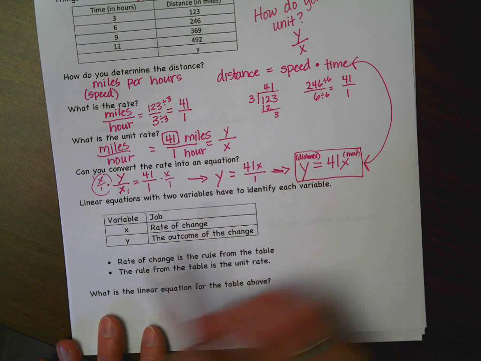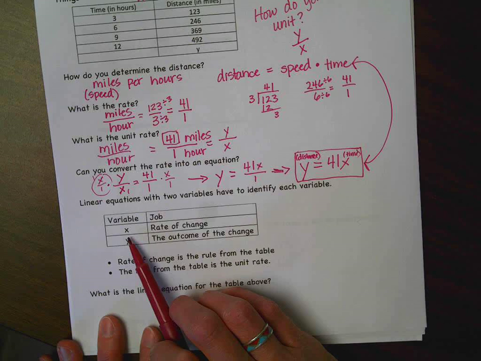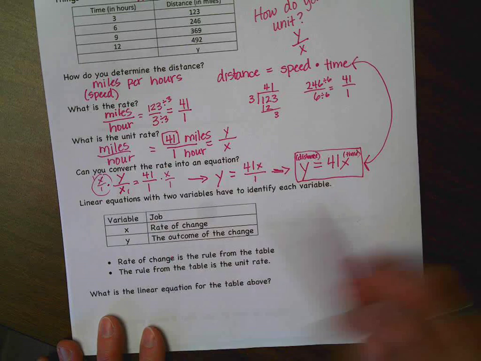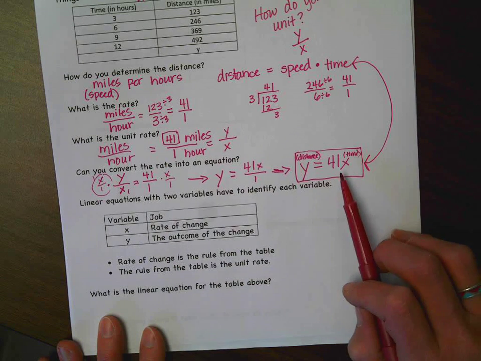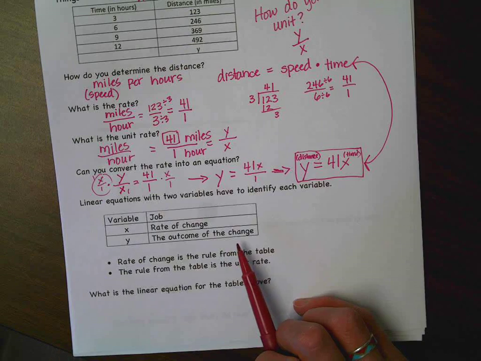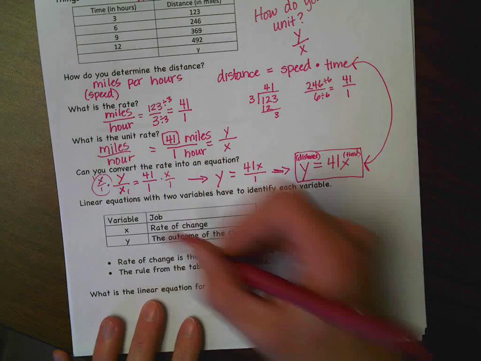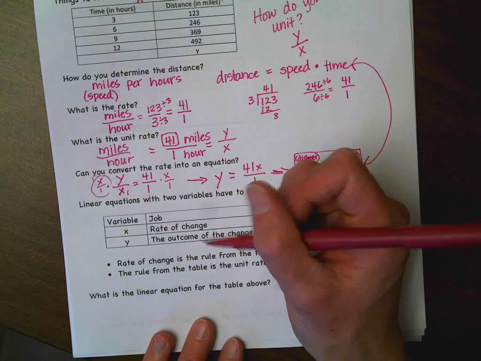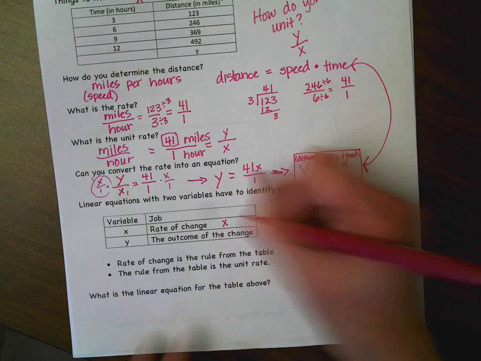So let's go down here to figuring out what generic meaning is. Every time you use the variable x, that's going to be your rate of change, what you multiply by that, okay? And the y is the outcome of the change, all right? So this one right here, the x is the value that you're multiplying the rate of change by.